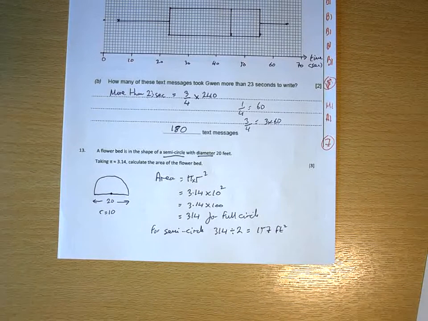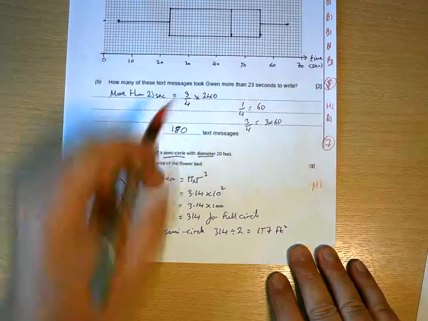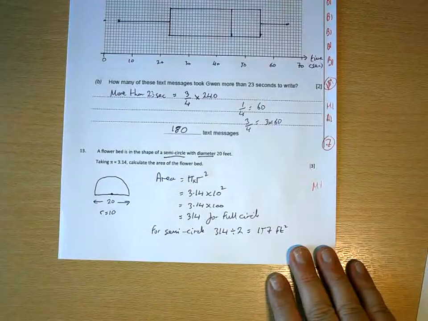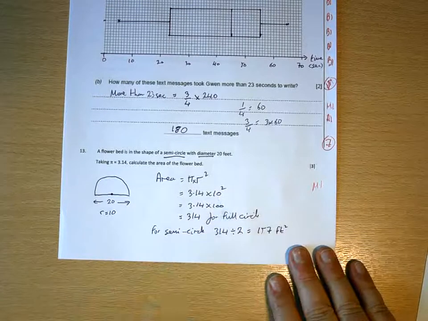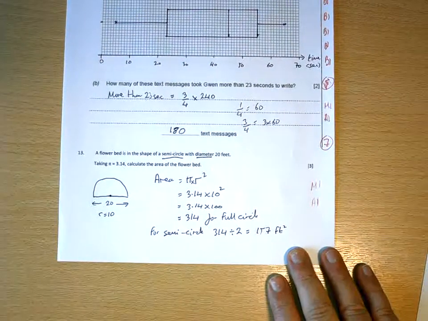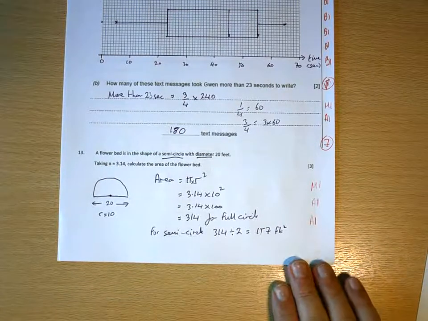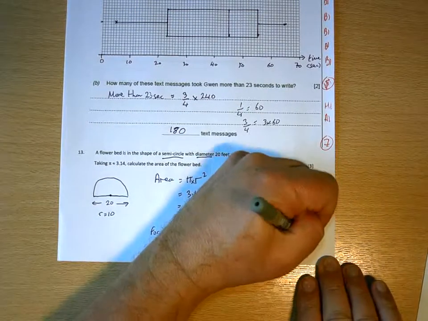There's a method mark for the pi r squared and putting the values in. There's an answer mark for your 314 and a final mark for correctly dividing by 2 because it's a semicircle. So 3 marks for that.